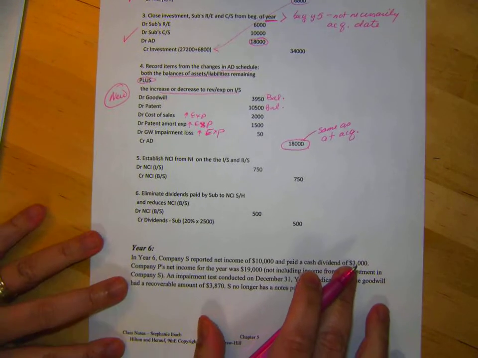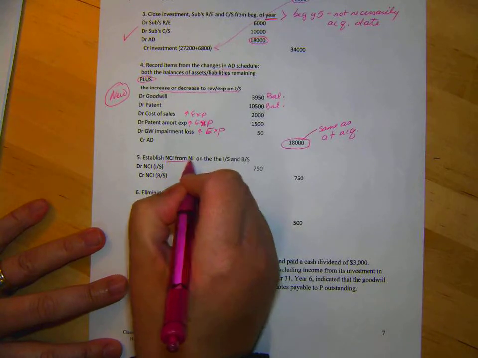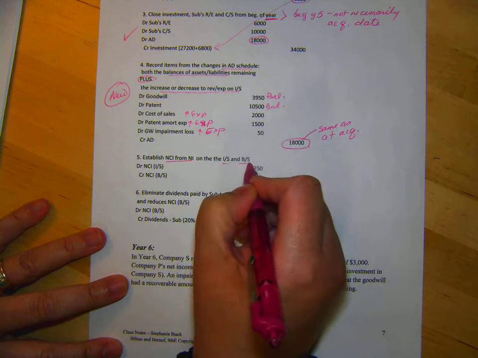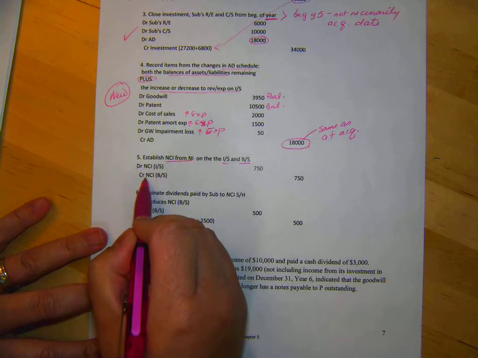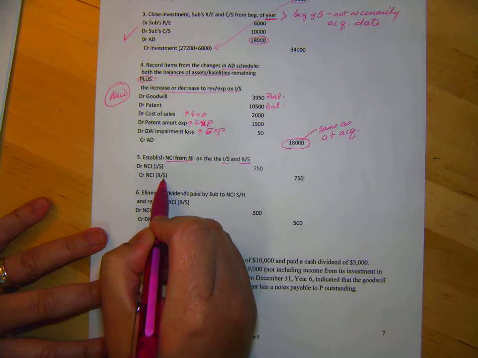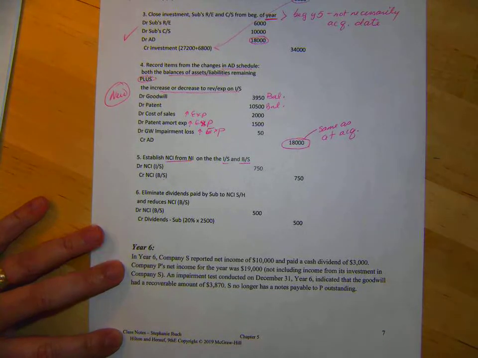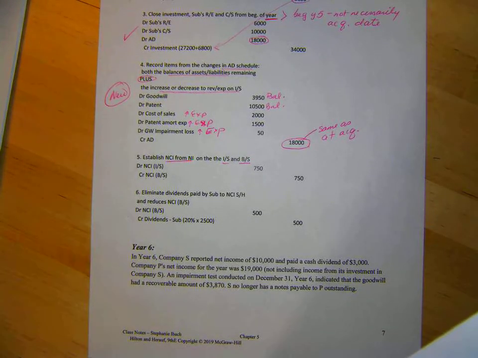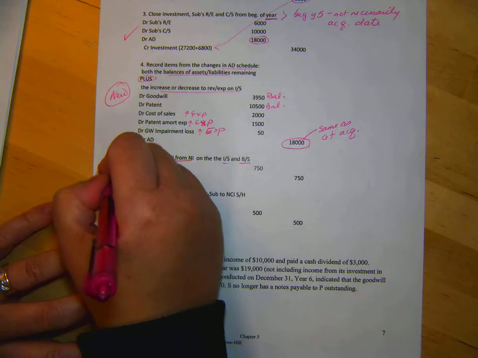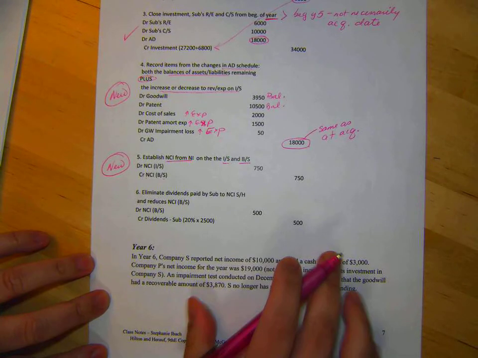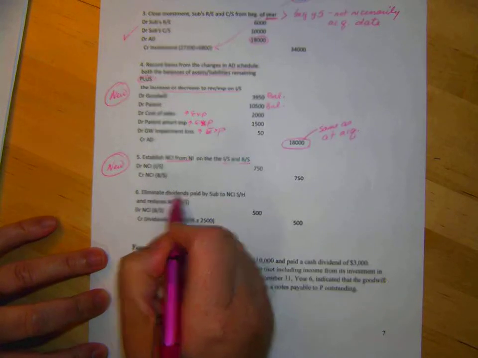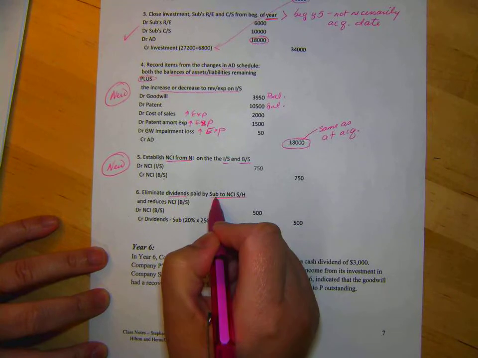Now, we have to establish NCI from net income on the income statement and the balance sheet. So we're going to debit NCI income statement, credit NCI balance sheet for the $750. And that's also new. And then we're going to eliminate the dividends paid by sub to NCI.